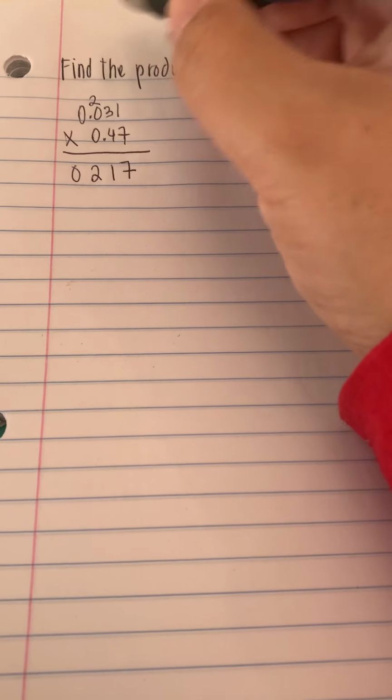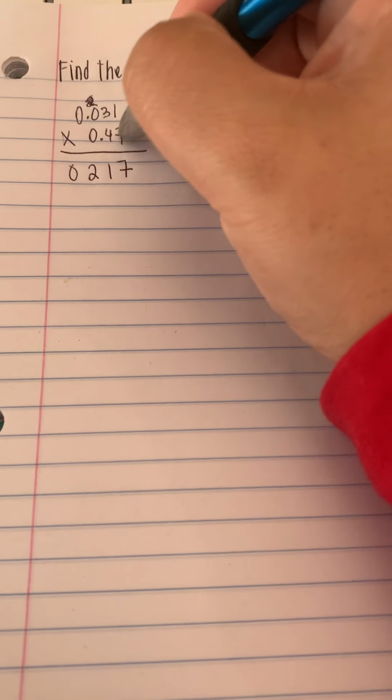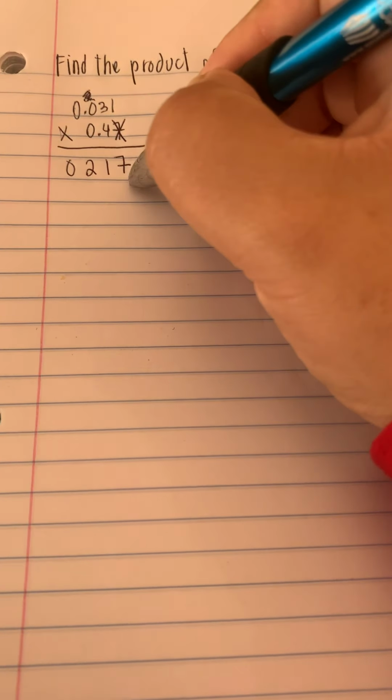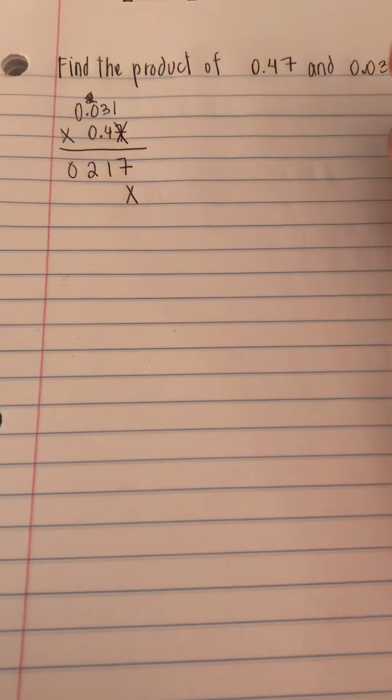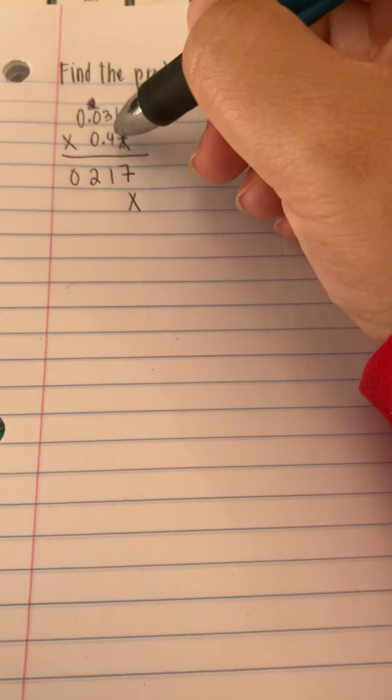As you notice in my first example, I mentioned that I like to cross out the number on the top or scratch it off. Put an X on the first digit that I just finished multiplying with, and also draw an X down here to remember that I used an X up here. We're going to keep going with a 4 now.